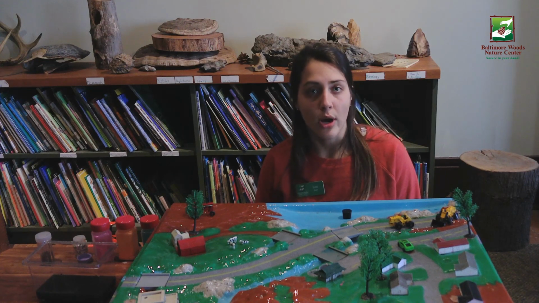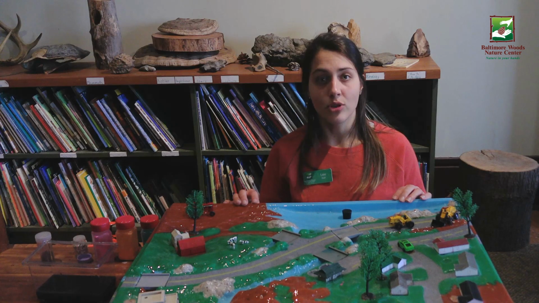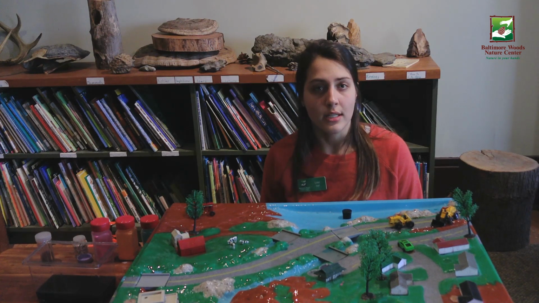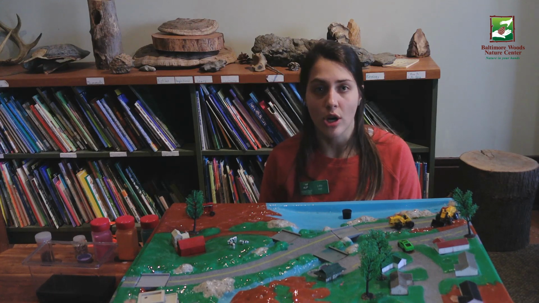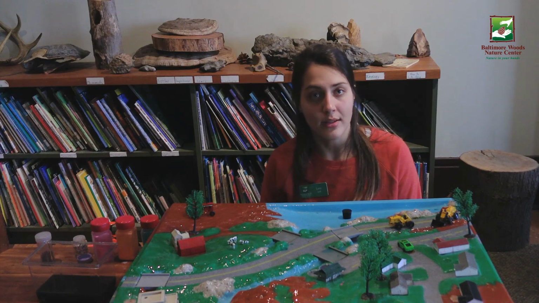So we're going to go through a couple of examples of green infrastructure. We're actually going to add them to the watershed model and do the demonstration again so that you can see for yourself whether green infrastructure can help reduce the amount of pollutants getting into our waterways.